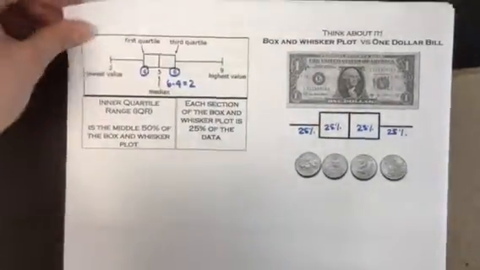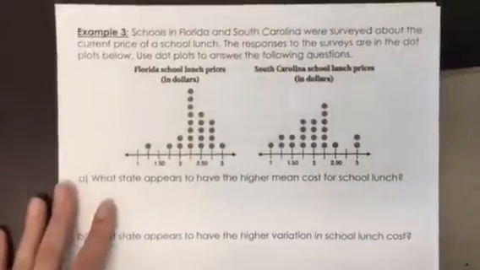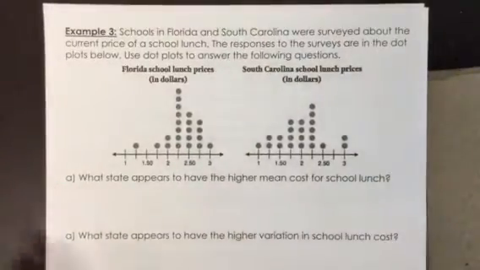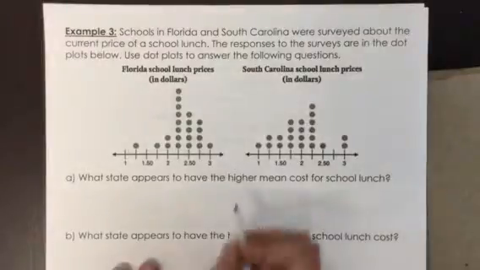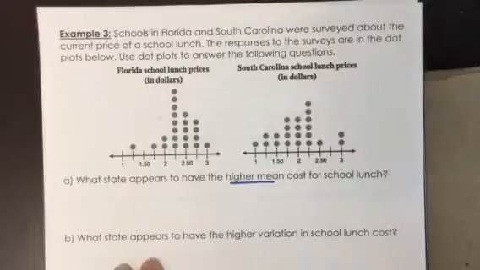So let's go ahead and look at our first example. It says, schools in Florida were surveyed about the current price of a school lunch. The responses to the surveys are in the dot plots below. Use the dot plots to answer the following questions. Which state appears to have a higher mean cost for school lunch? So we're looking for which one has a higher average.